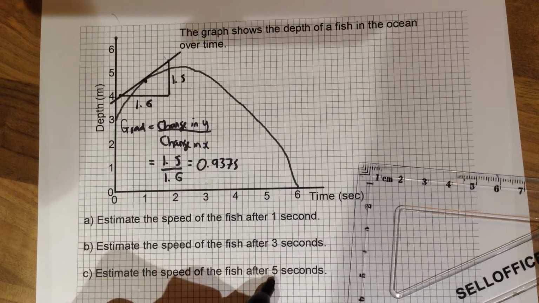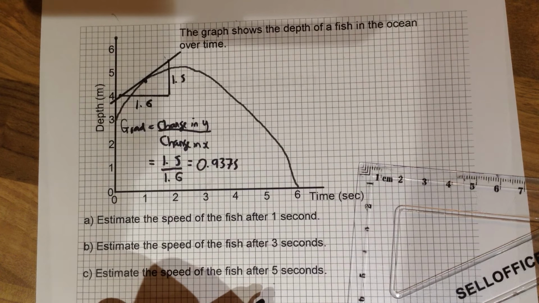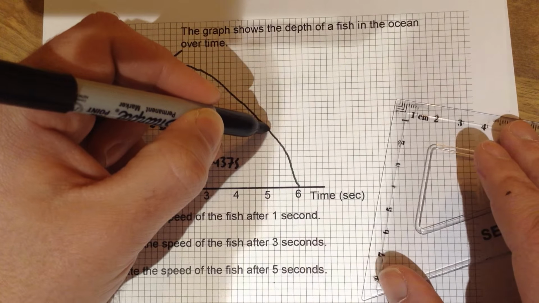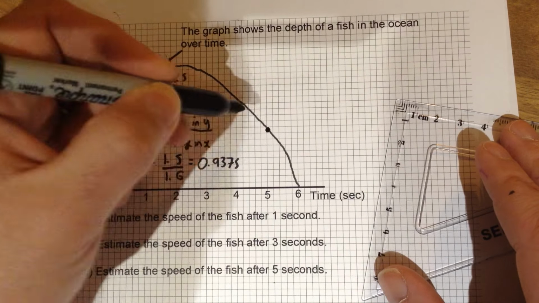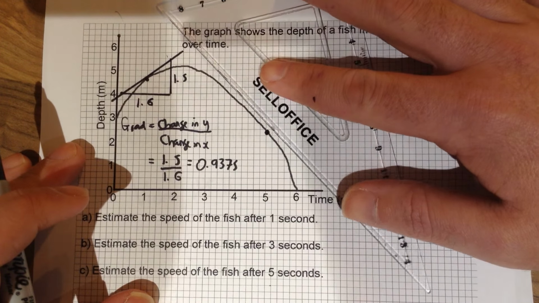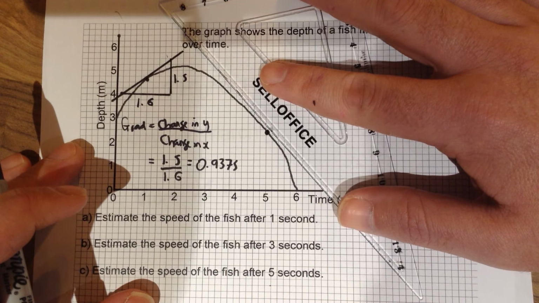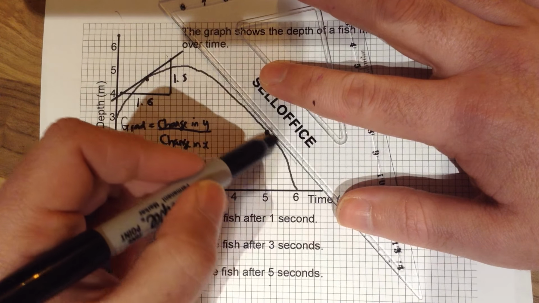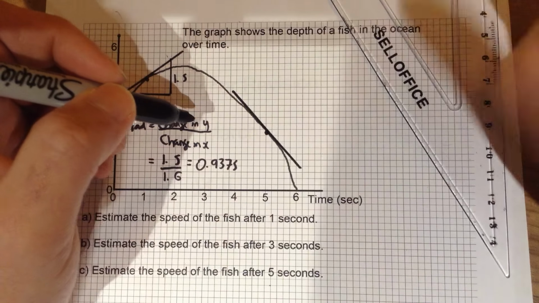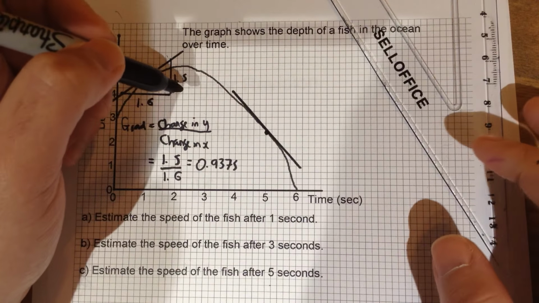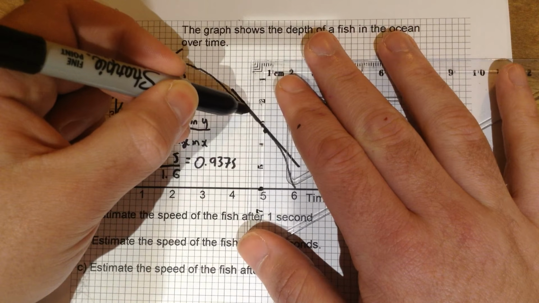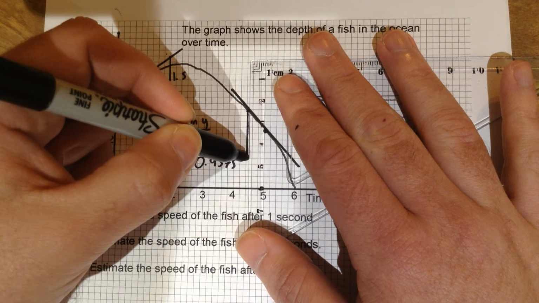I'm going to do part C, which is at 5 seconds. So the exact same idea, we quickly find where 5 seconds is on the graph, like so. Take your ruler, and we are going to try and place that so it follows the rough curve of the graph, so somewhere about there, and draw your line on so that it just touches the point and just rests onto the graph. We do the same thing, picking any 2 points, as long as I can read them off quite easily. I can pick any points I want.